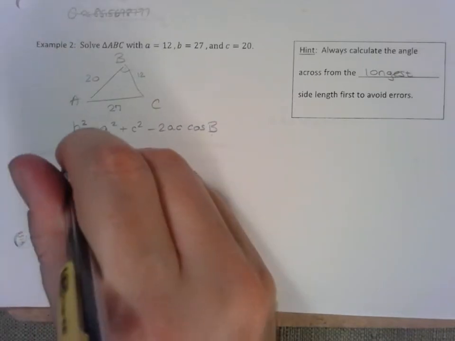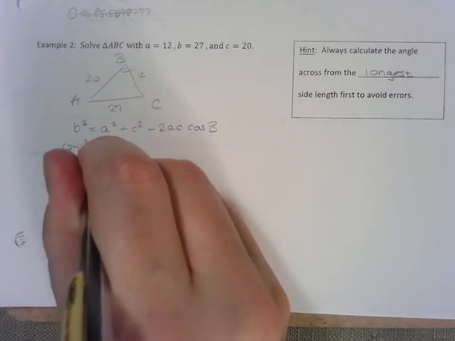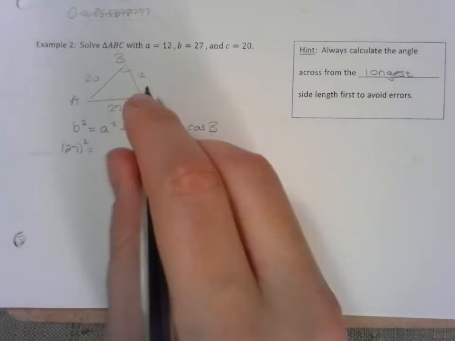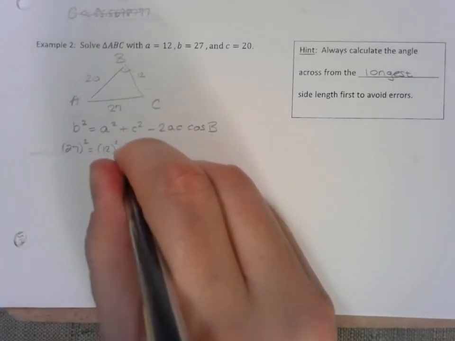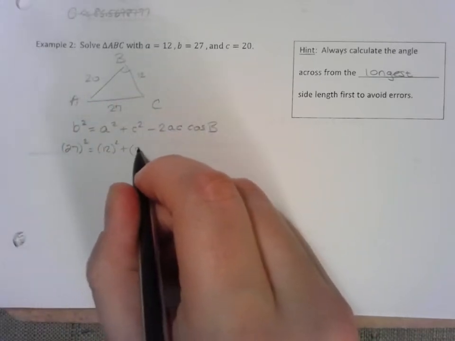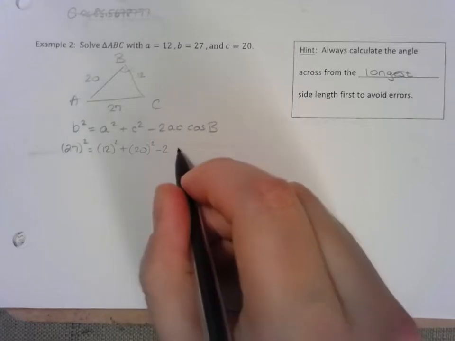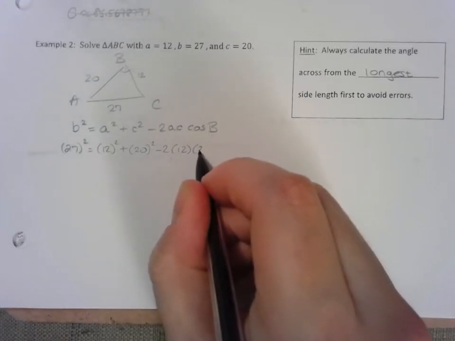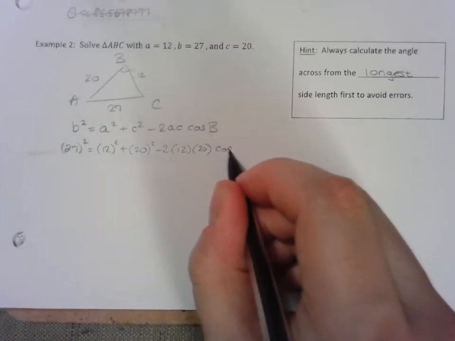Start plugging in these values. 27 squared equals a squared, which is 12. Actually a is 12 and a squared would be 144. Kind of misspoke there. Hope you forgive me. I'm doing the best that we can.